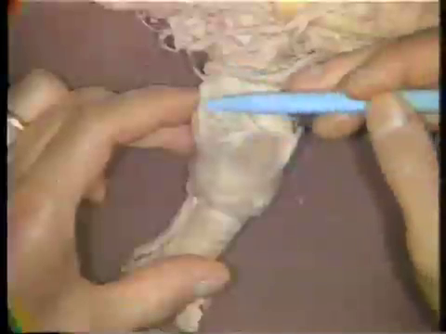Here we can see that this particular side is still attached to the rest of the specimen. The hyoid bone is located here, thyroid cartilage here, which you've already identified, its superior horn, and in this region would be the anterior arch of the cricoid cartilage and trachea extending inferiorly from there.